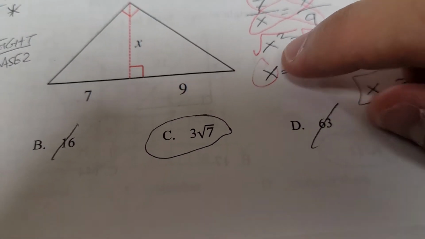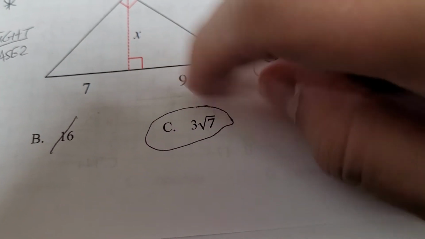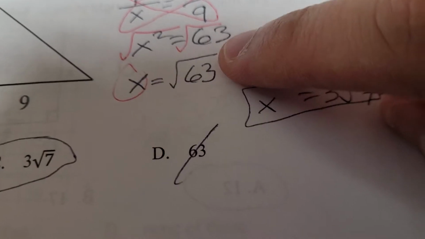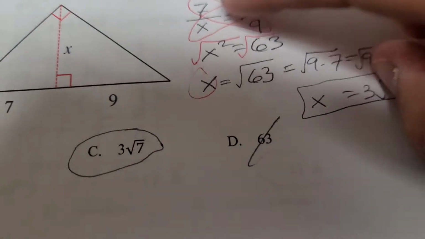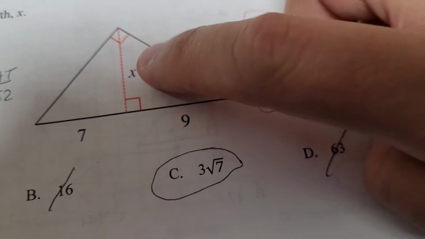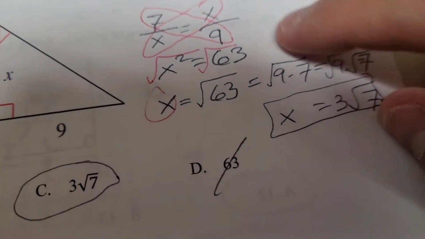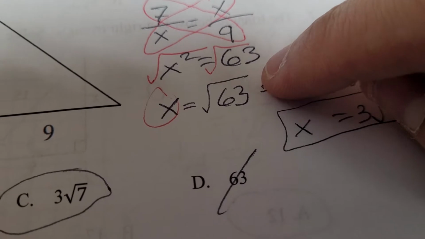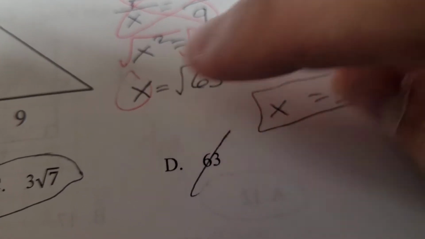But guys, it's so much easier if you just multiply these together and you just square that height. So you could have just said x squared equals 63. I did this like the proportion, but you could have just said 7 times 9 is 63 and then square the x. X squared equals 63. And then of course we're looking for x here, so get the square root of both sides. Square root of x squared is just x.